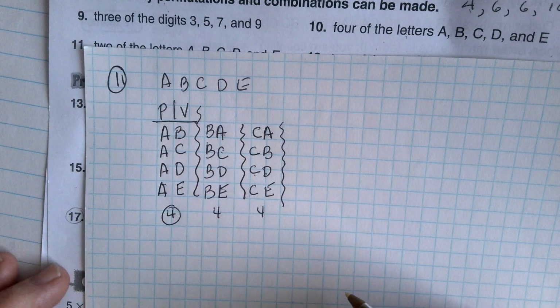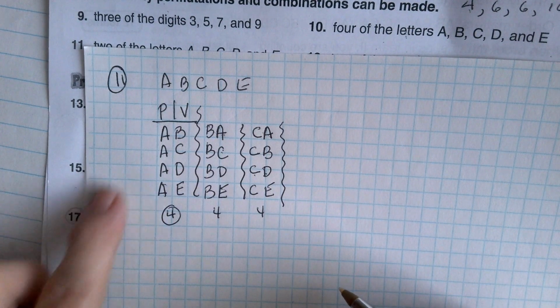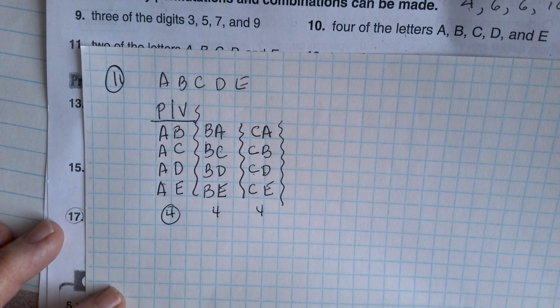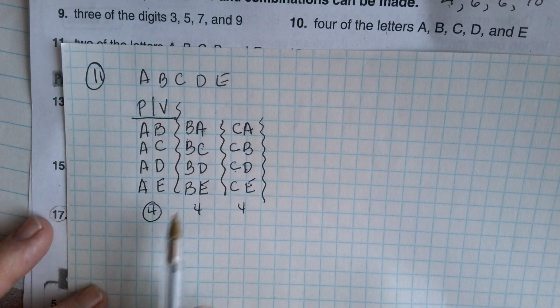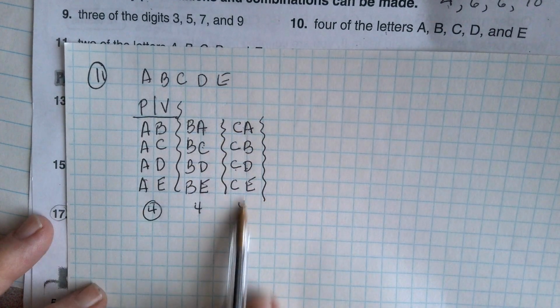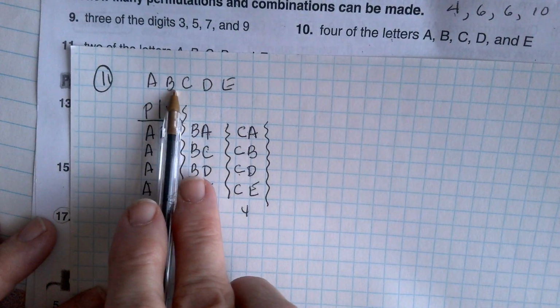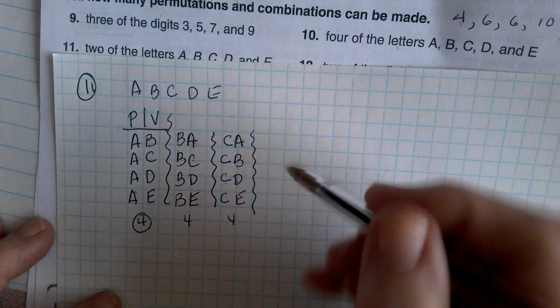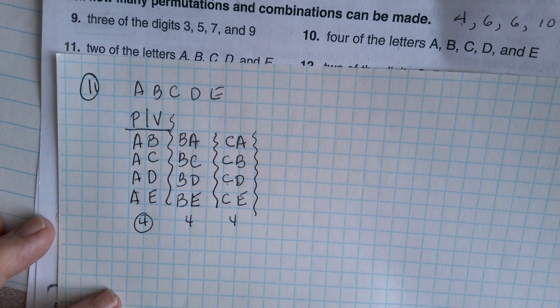Who has an idea how many we're going to end up making altogether? Are you getting this down, Mateo? It's going to be 20, because I've got 4 in one group, 4 in the next group, 4 in the next group, and 4 times 1, 2, 3, 4, 5 is going to be 20. But let's go ahead and keep on going because we're going to use this for something.